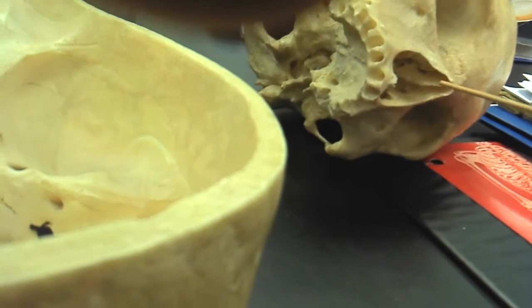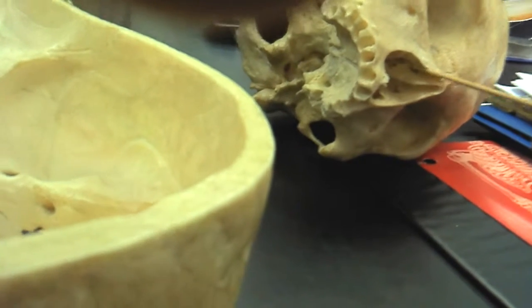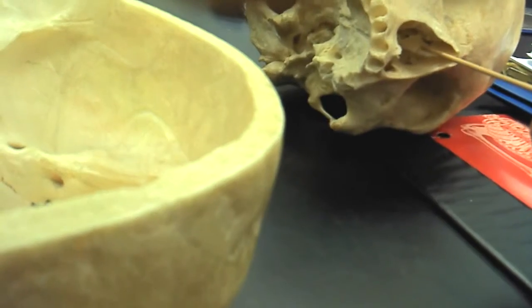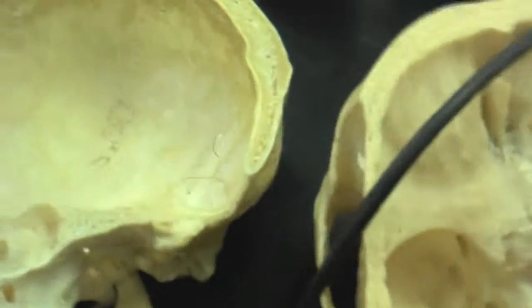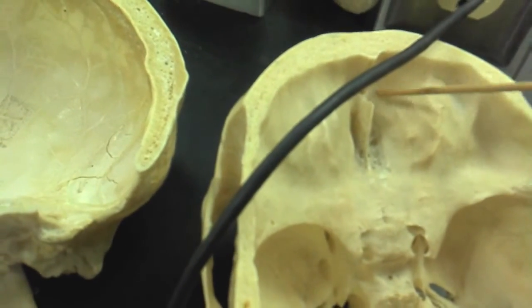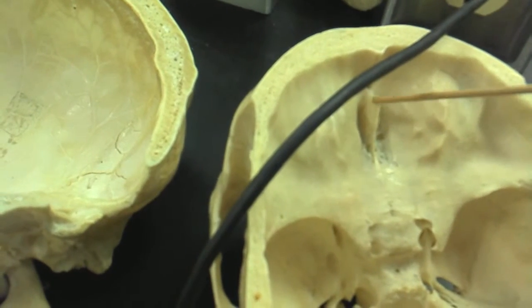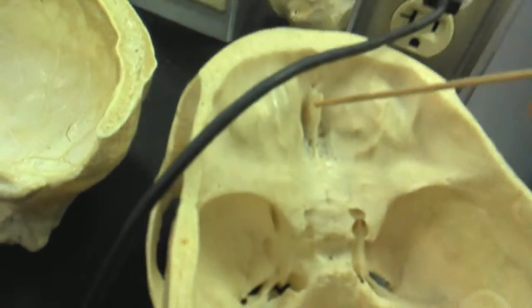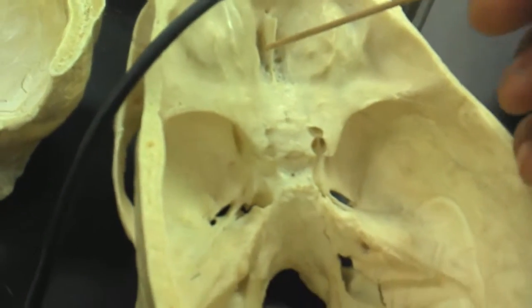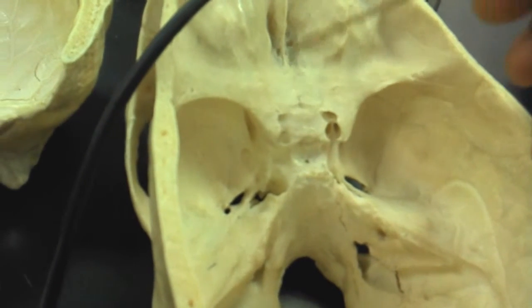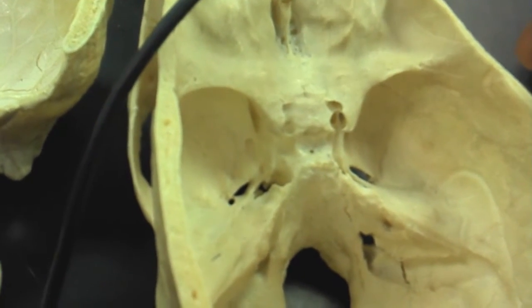And actually that's not the cribriform plate. That is the perpendicular plate. A cribriform plate is right here, and that is proximal to the crista galli, which is this beak-like structure right here. The chicken beak.